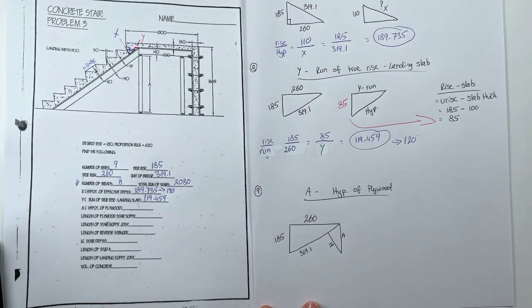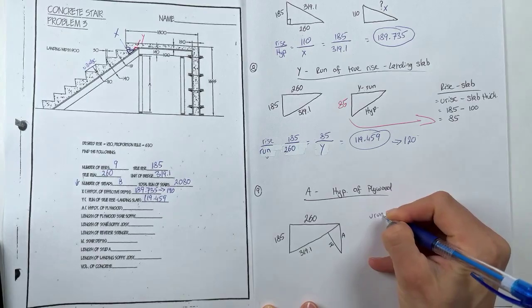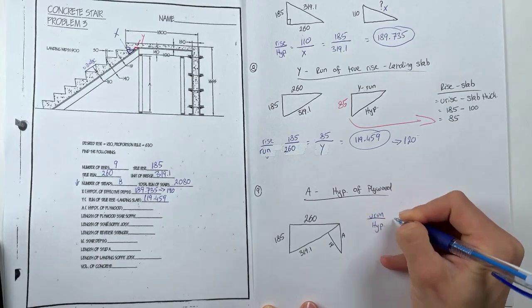Okay, so let's pop in some numbers. So again, we want to cross multiply and divide. We are using our unit run because that's what we have, and we want to compare it to our hypotenuse. Unit run over hypotenuse.